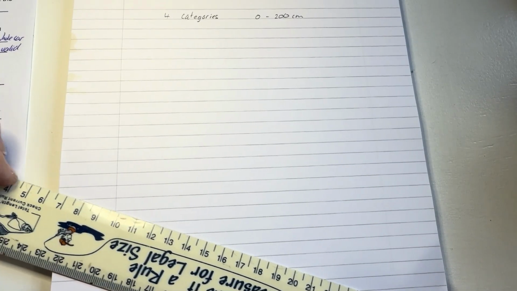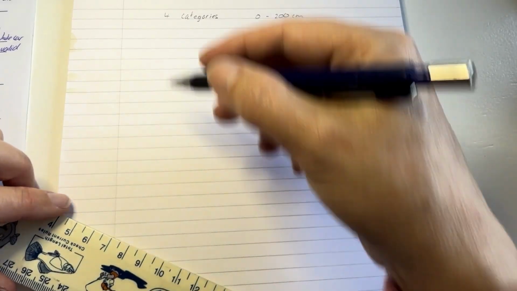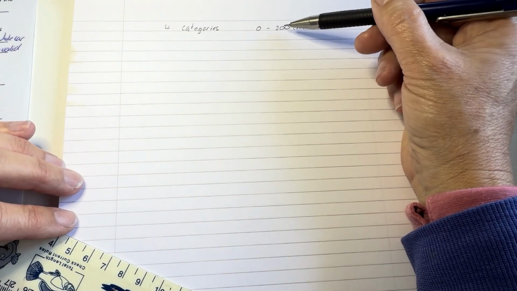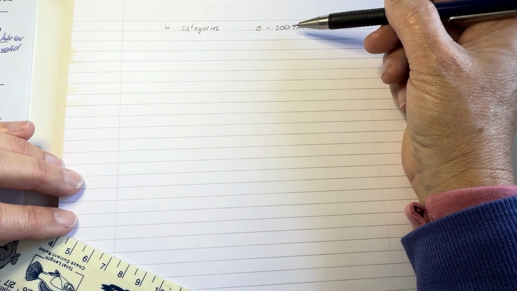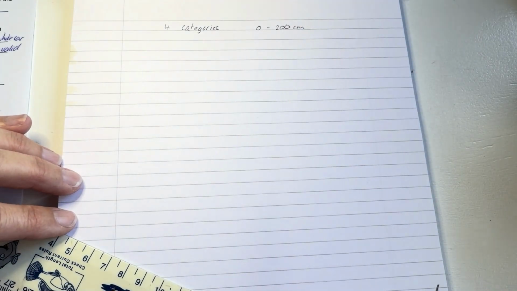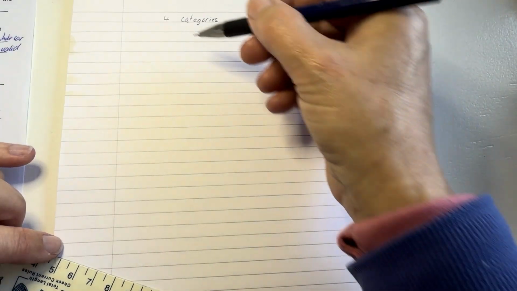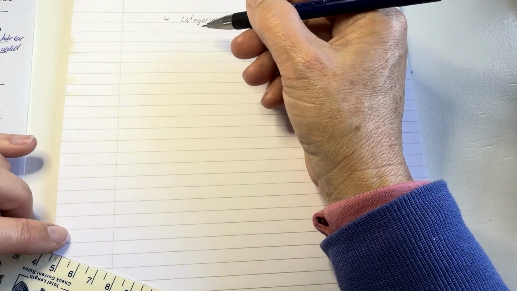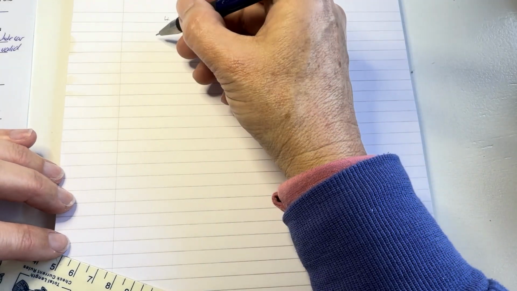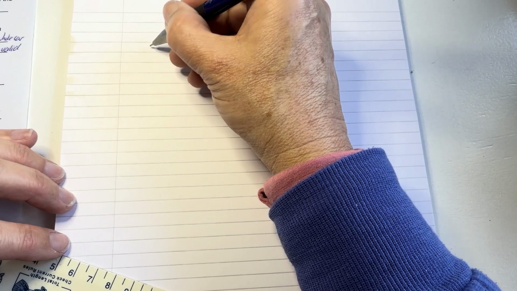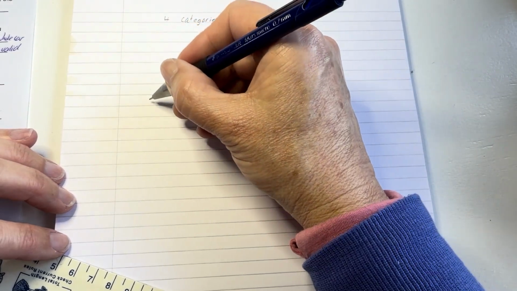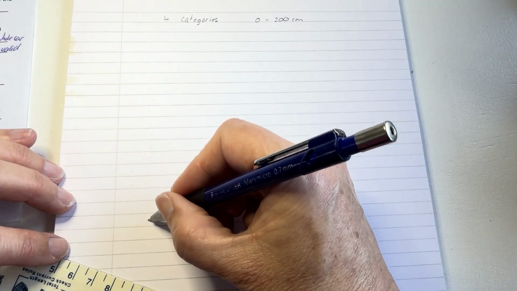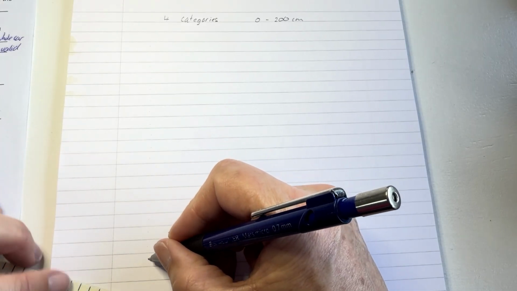Now with column graphs, the y-axis is going to be the measured variable, the dependent variable, so 0 to 200. So I am going to think that one line will represent 10 centimetres. So I'm going to count from here: 1, 2, 3, 4, 5, 6, 7, 8, 9, 10, 11, 12, 13, 14, 15, 16, 17, 18, 19, 20.